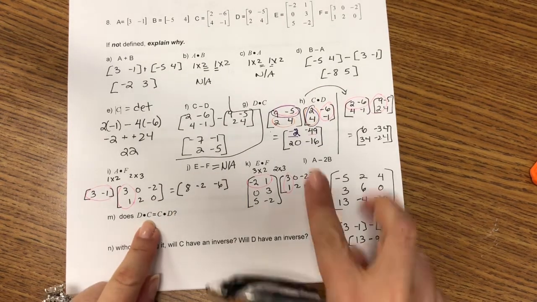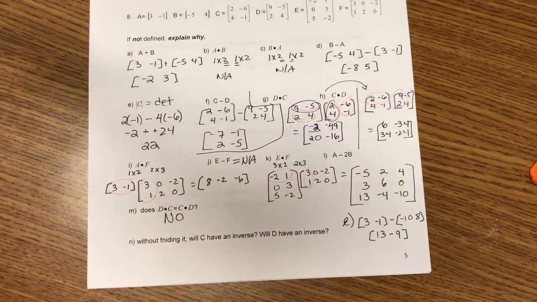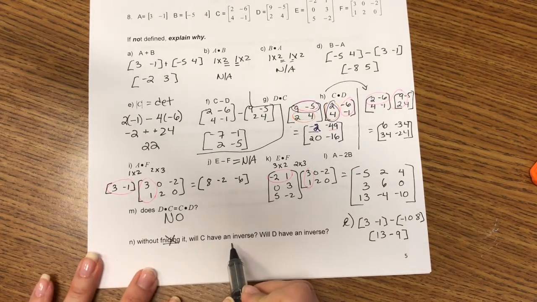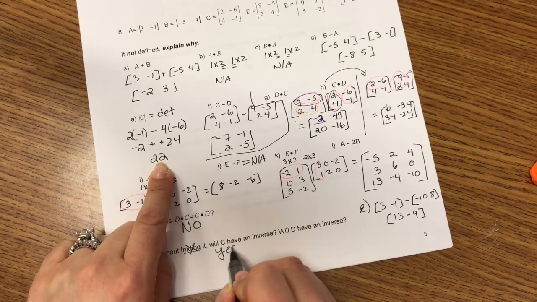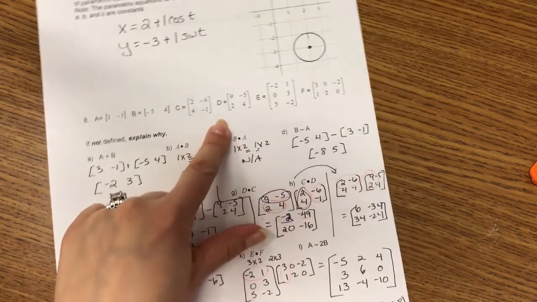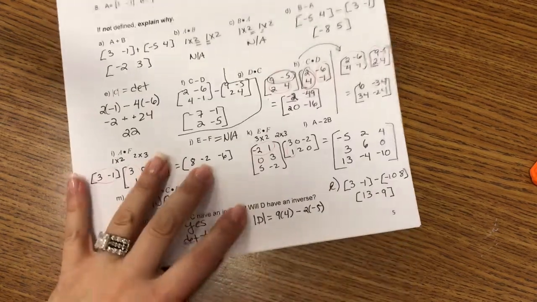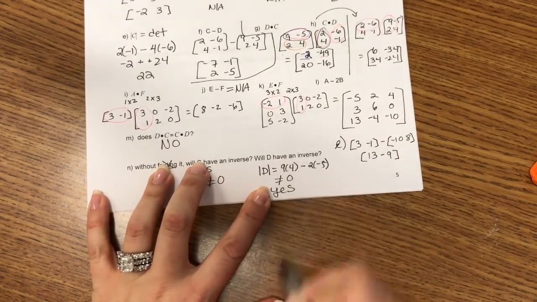All right, does DC equal CD? No. We already said that. Order matters in multiplication. Oh, that's a major typo. Without finding it, will C have an inverse? Well, we found the determinant of C, and that is not 0, so yes, C will have an inverse. Determinant does not equal 0. Let's see what D is. The determinant of D is 9 times 4 minus 2 times negative 5. That's not going to be 0. So yes, D will have an inverse.